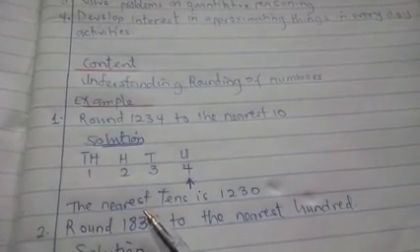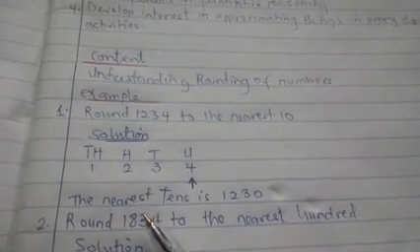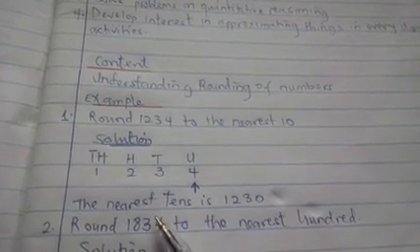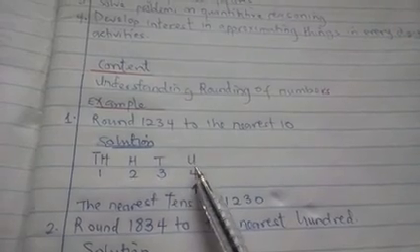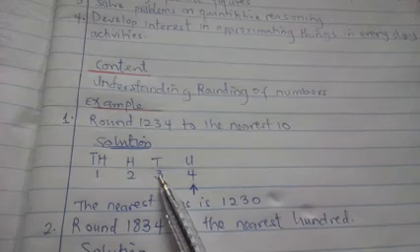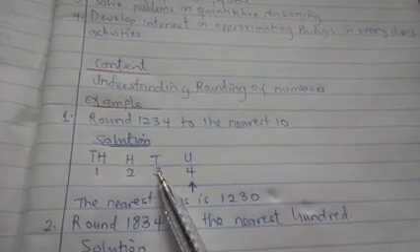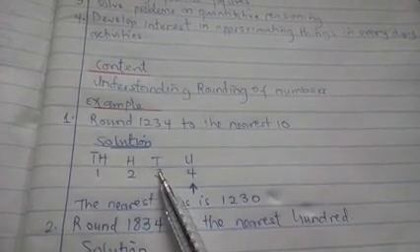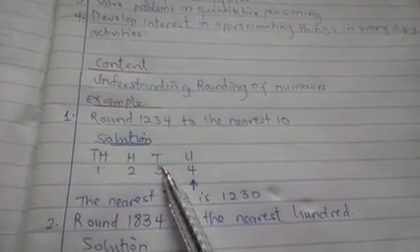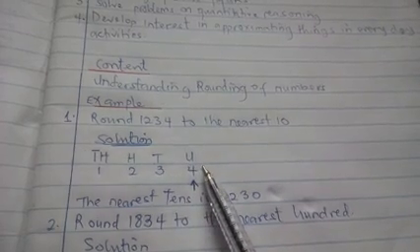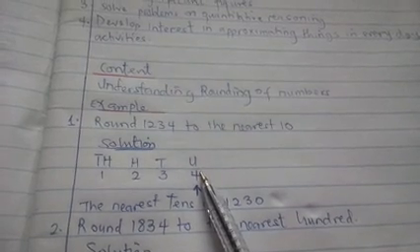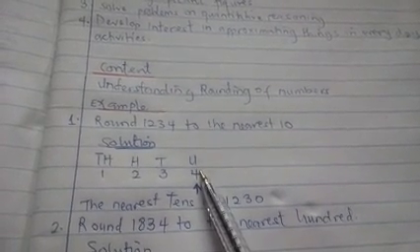Now note this: when you are approximating, like this one which says we should approximate to the nearest tens, your eyes should be on the tens. The change in this tens digit depends on the next number by the side. This number is called the decider.